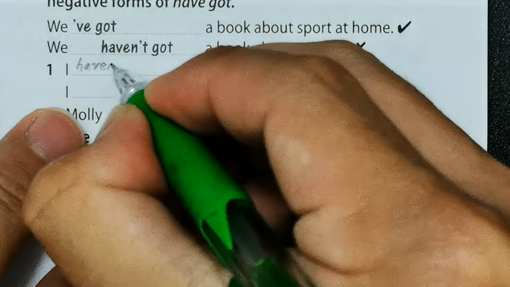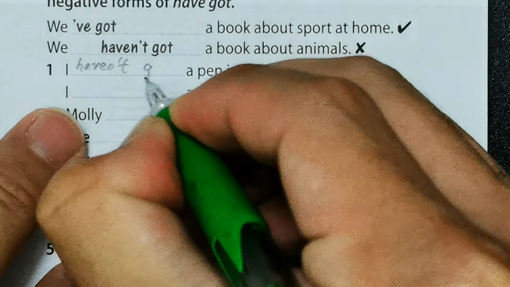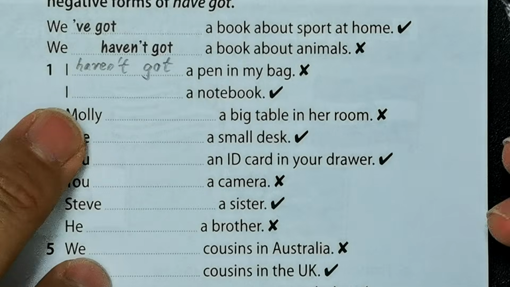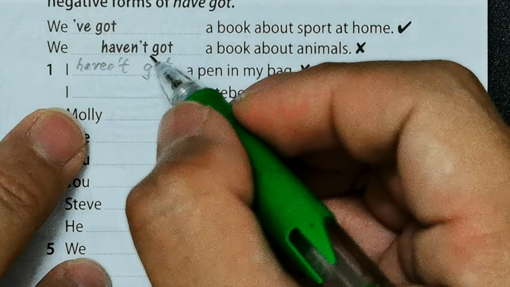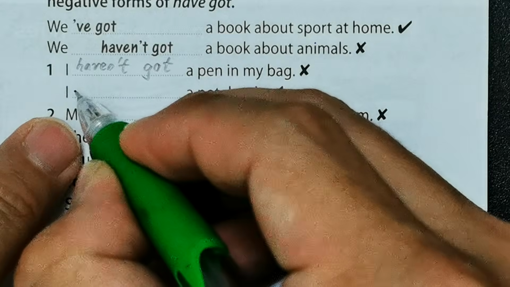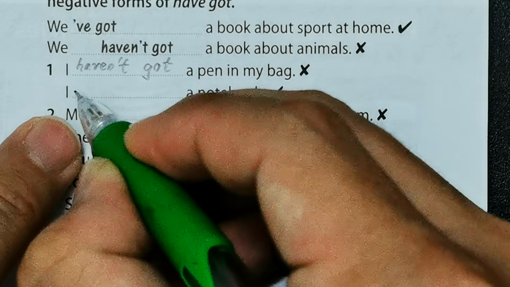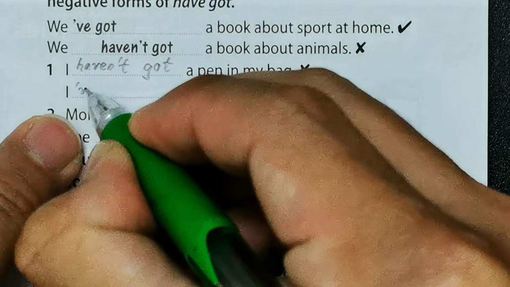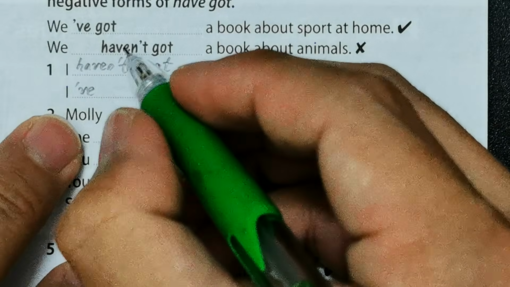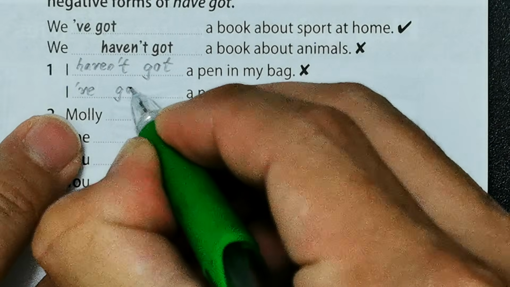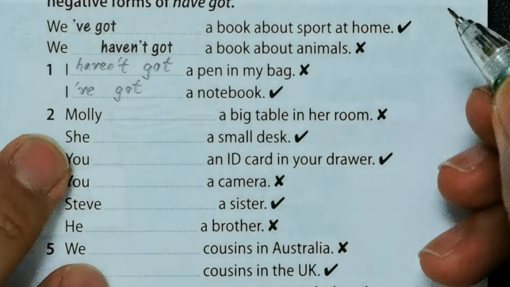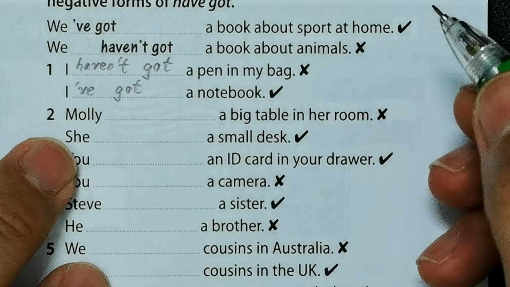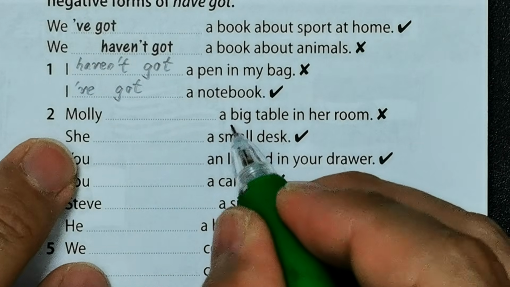I haven't got a pen in my bag. So the second one, so I've got a notebook. And then number 2, Molly, a big table.